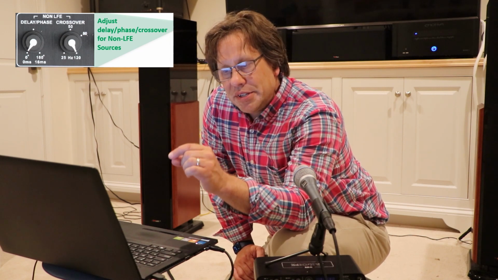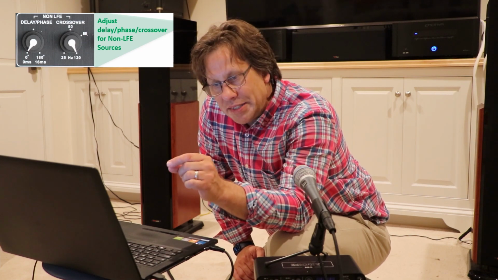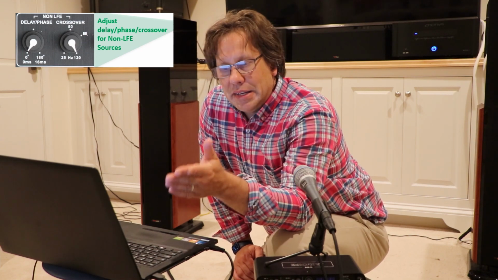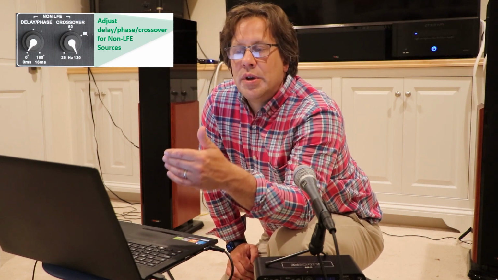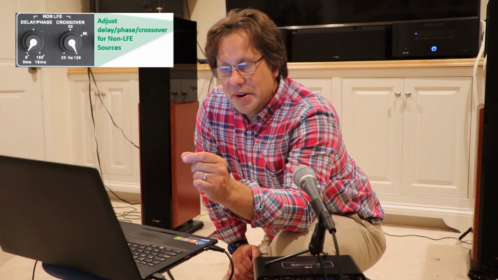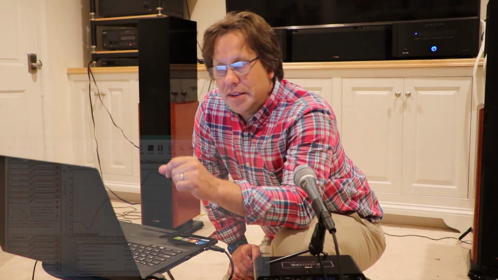There's 40 positions. So if you go 20 notches, you're halfway, and that's a 90-degree out of phase delay, or that would be 8 milliseconds, dividing that 16 milliseconds by 2. So I figured out every time I moved that 5 notches, I was moving 22.5 degrees or 2 milliseconds of phase delay.